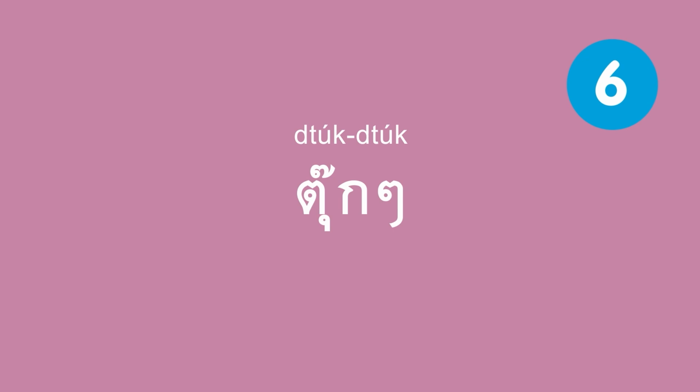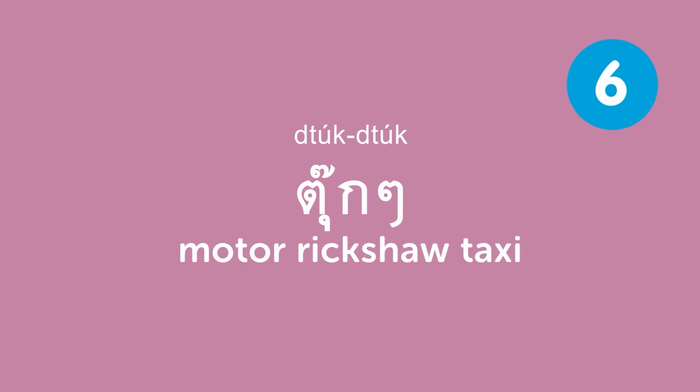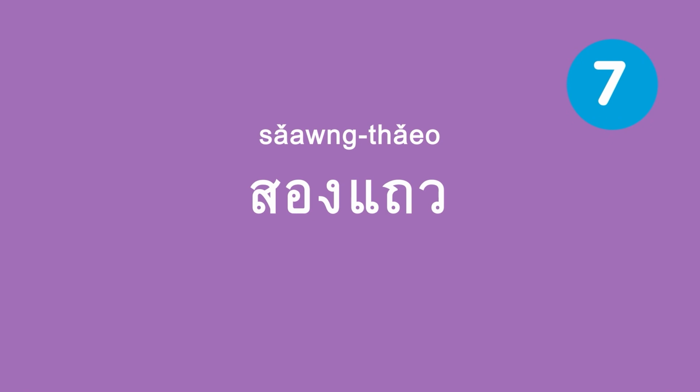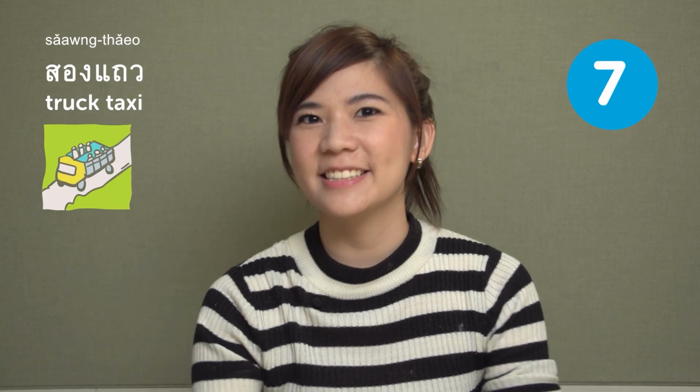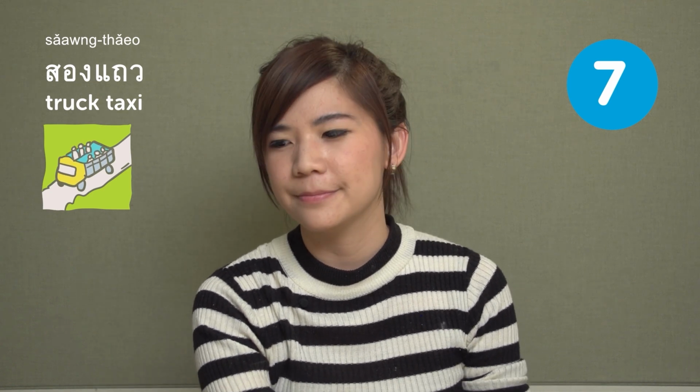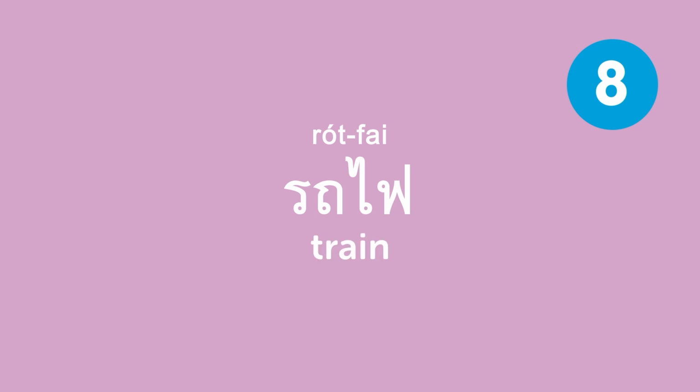ตุ๊กตุ๊ก, motor rickshaw taxi. I think if you want to visit Thailand, you want to try this one out. Tuk tuk, cute isn't it? The sound, tuk tuk. It's like a 3-wheel taxi. สองแถว, truck taxi. It's not a truck and a taxi. It's actually a taxi that looks like a truck. You don't normally see it nowadays. It's very convenient though.